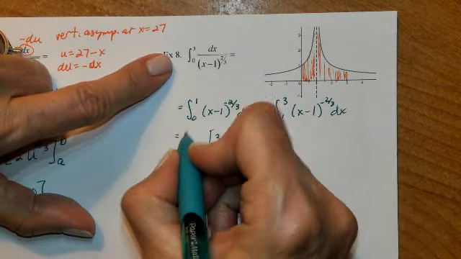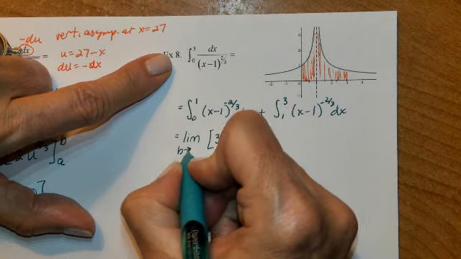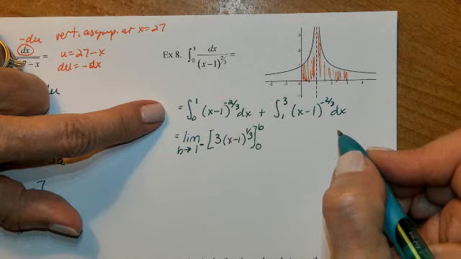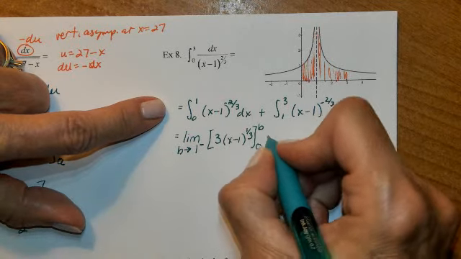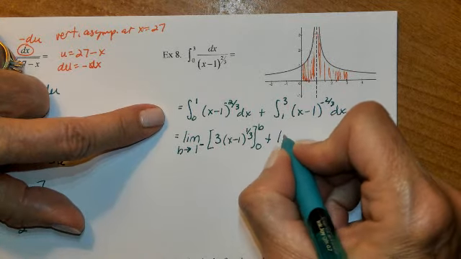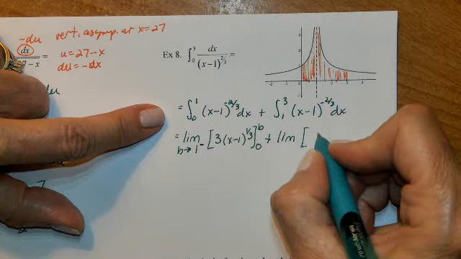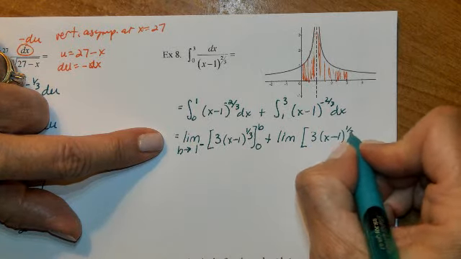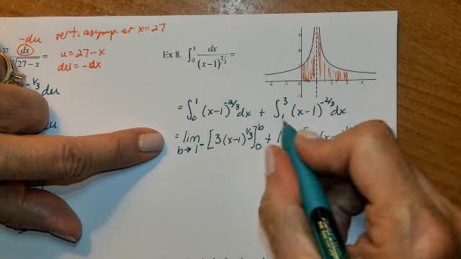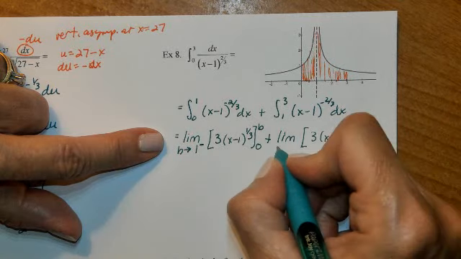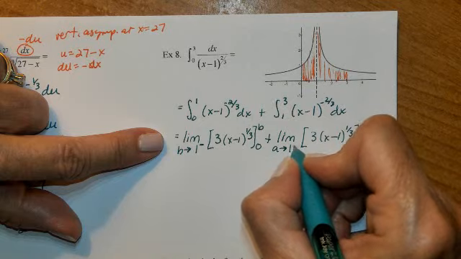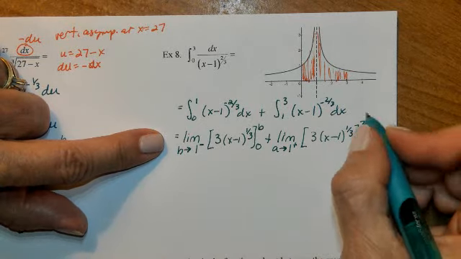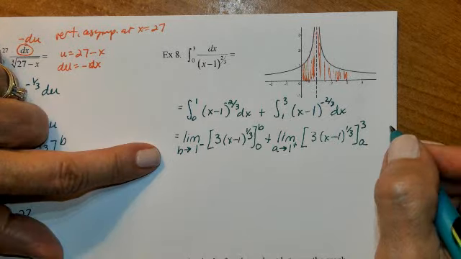So 0 to b, limit as b goes to 1, specifically from the left-hand side, if that matters, plus I'm going to have another limit. Okay, it's going to be the same antiderivative, but this time 1 was the problem, so I'm going to have a, where a is going to 1, specifically from the right this time, and then our top boundary is 3. Okay?